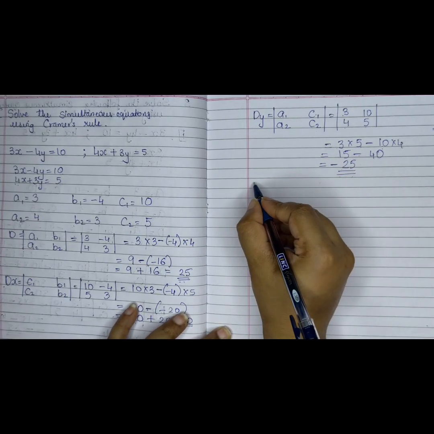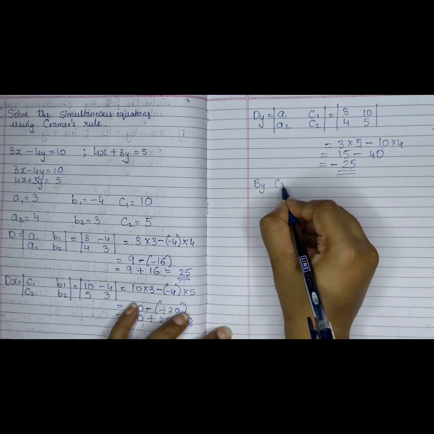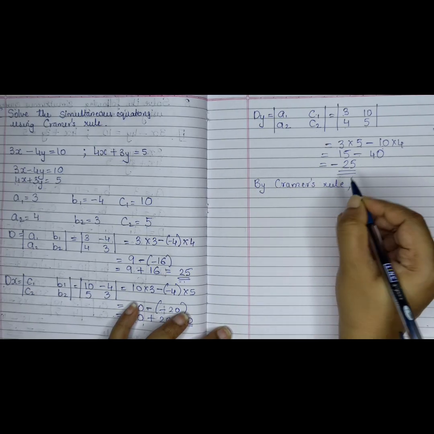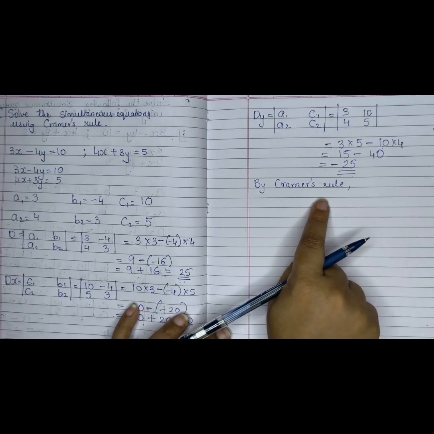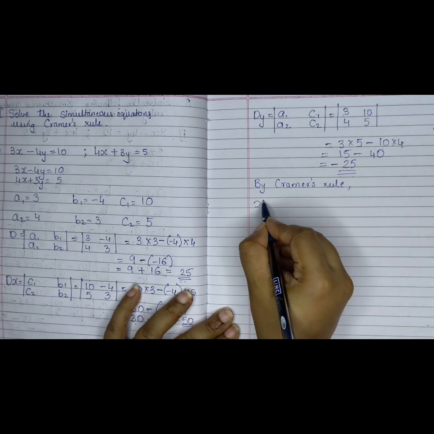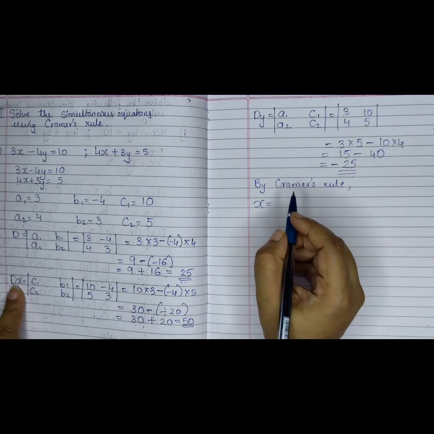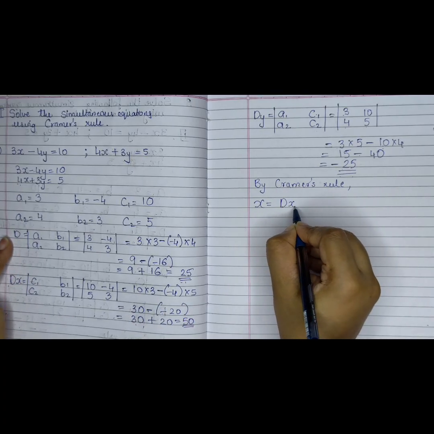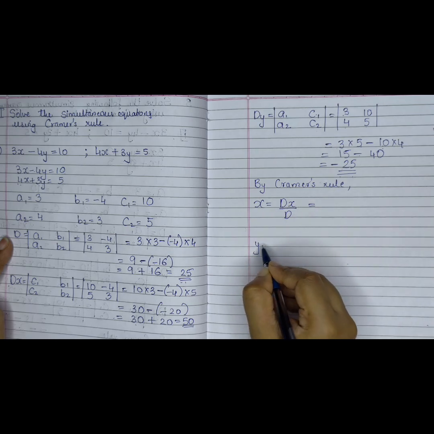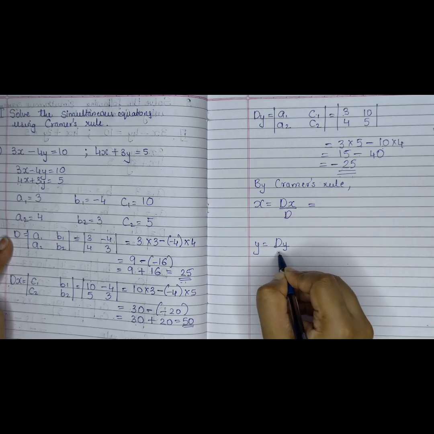So by Cramer's rule, we will find the value of x and y. x is equal to dx upon d and y is equal to dy upon d.